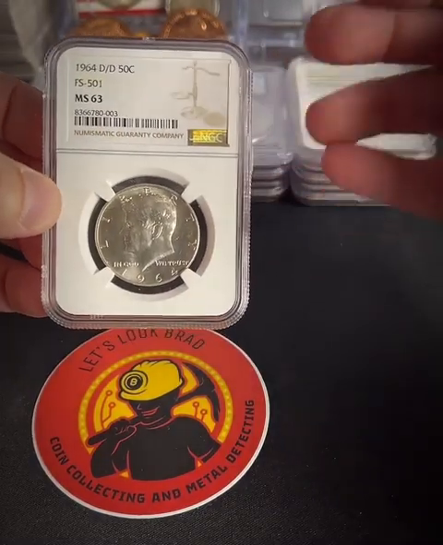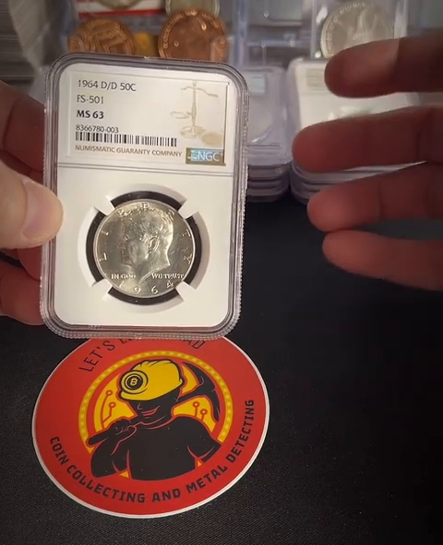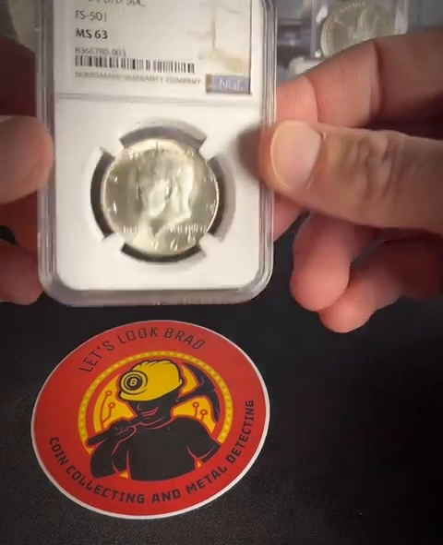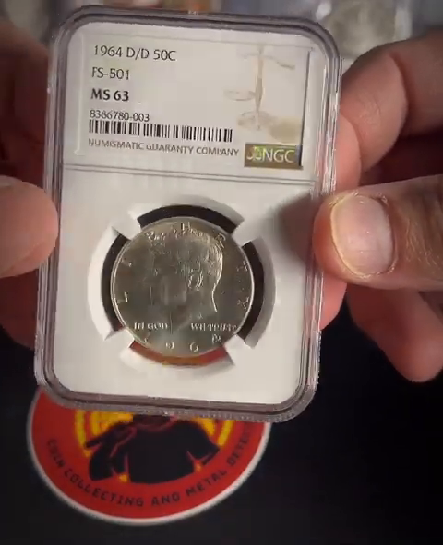Varieties get a lot more money. Error coins are pretty tough. You can post them online and try to sell them, but like I said, a little tough though. So anyhow, we got a 1964 Kennedy there, 501.